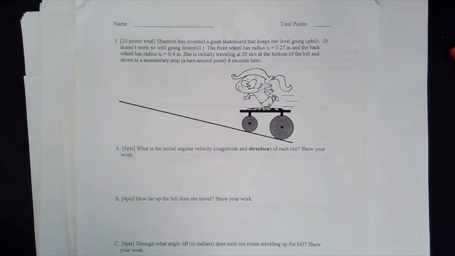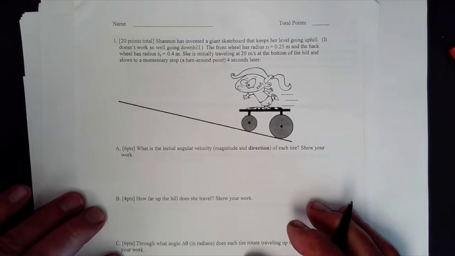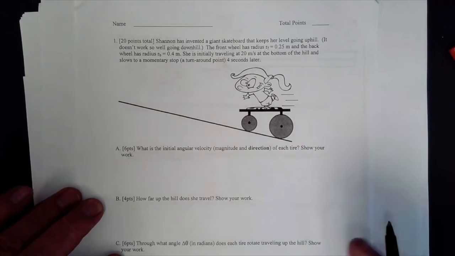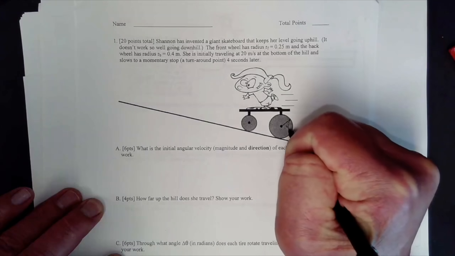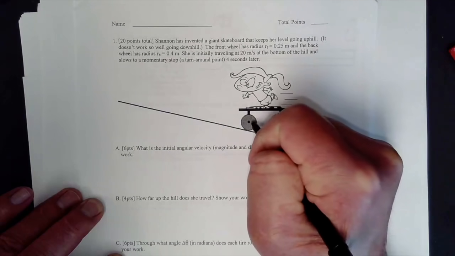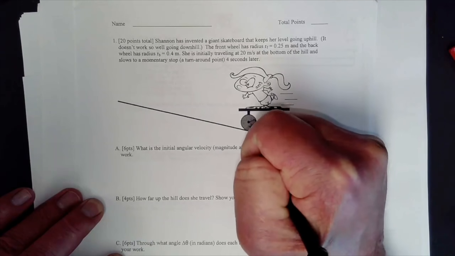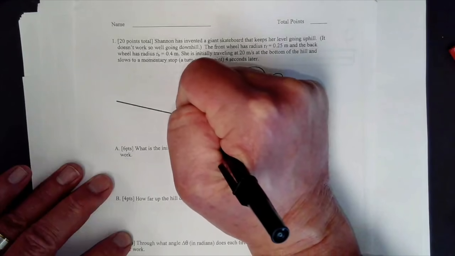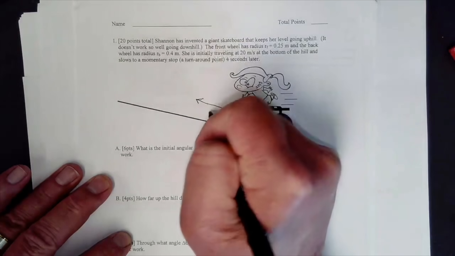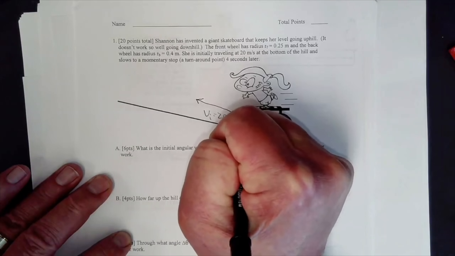Okay. We've got Shannon going up this hill in a really interesting skateboard that has 2 wheels, a large one that has a radius of 0.4 meters and a small one that has a radius of 0.25 meters. And we're told that she's initially traveling up the hill with an initial velocity of 20 meters per second.